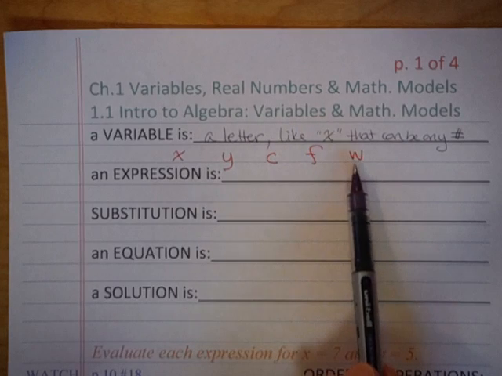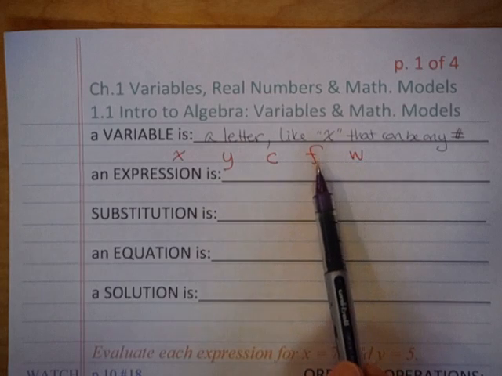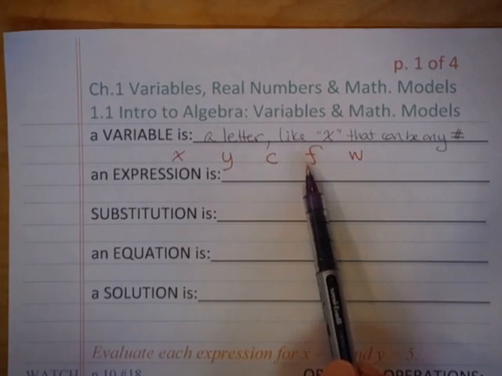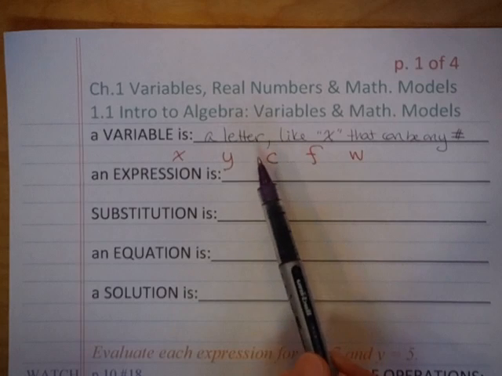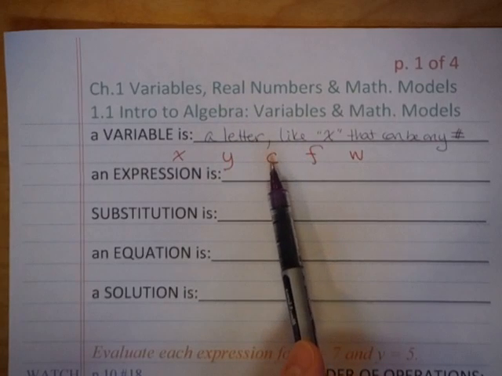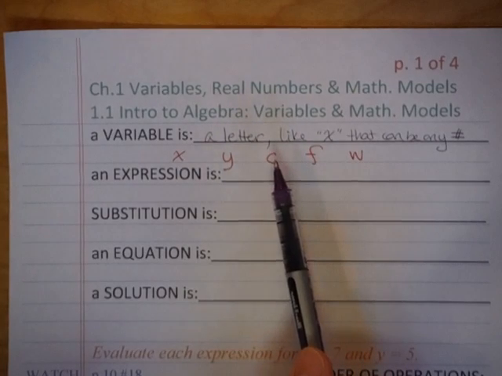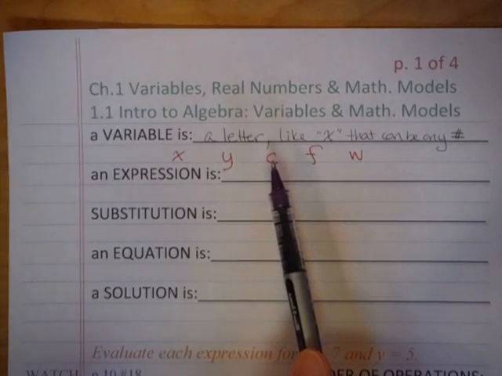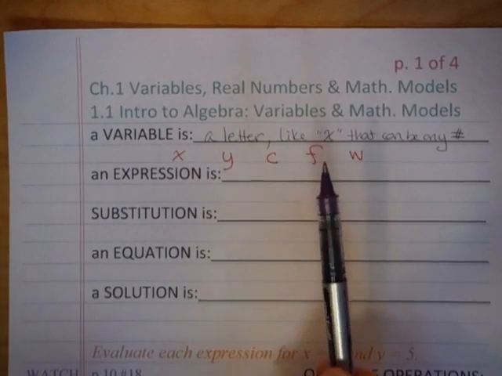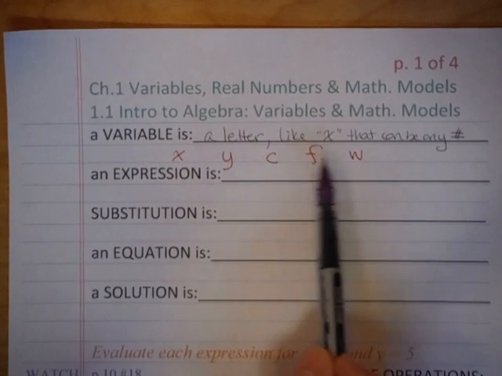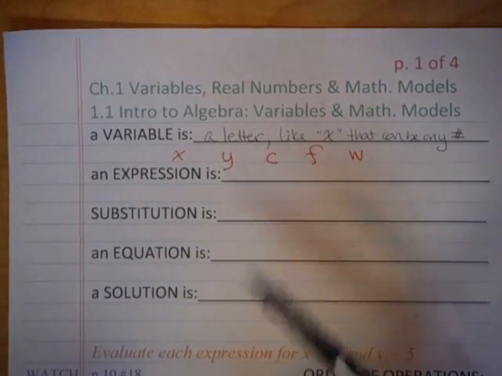For instance, W might be the weight of something that you're trying to figure out. Or F might be the flight speed. C might be the number of children who have purchased tickets for a particular production. So there's lots of flexibility here. Just know that these represent unknown numbers at this point.